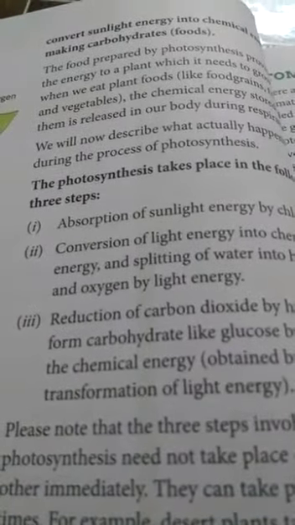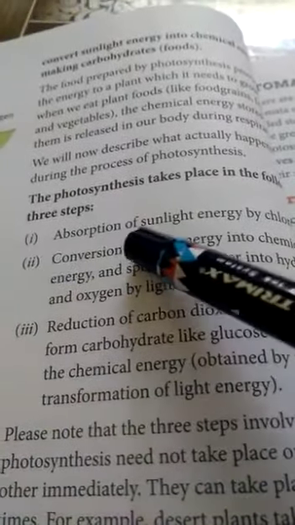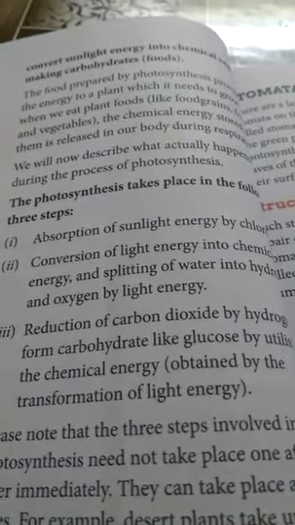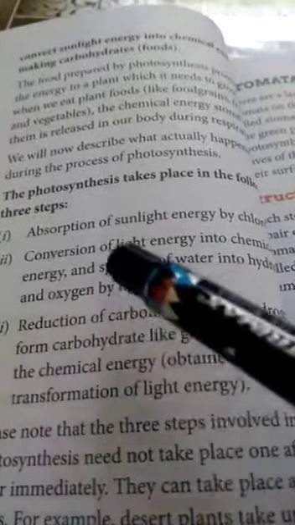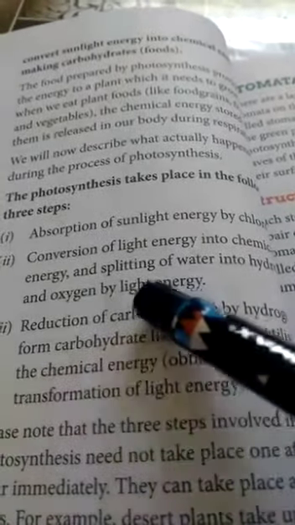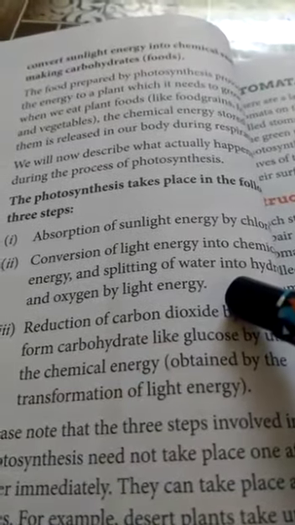Now, what exactly takes place in photosynthesis? We can see here the three important steps that take place in the process of photosynthesis. First step is absorption of sunlight energy by chlorophyll. So what is the first step? First of all, the chlorophyll absorbs solar energy, right? Second step, conversion of light energy into chemical energy and splitting of water into hydrogen and oxygen by light energy.